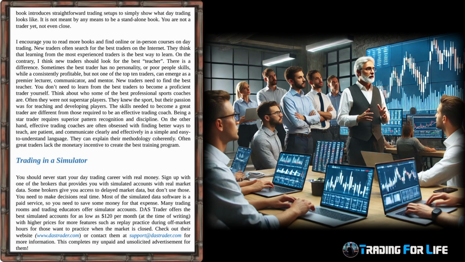Trading in a simulator. You should never start your day trading career with real money. Sign up with one of the brokers that provides you with simulated accounts with real market data. Some brokers give you access to delayed market data, but don't use those. You need to make decisions real time. Most of the simulated data software is a paid service, so you need to save some money for that expense. Many trading rooms and trading educators offer simulator accounts.